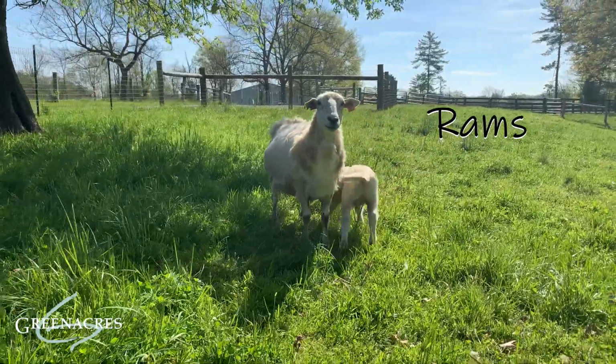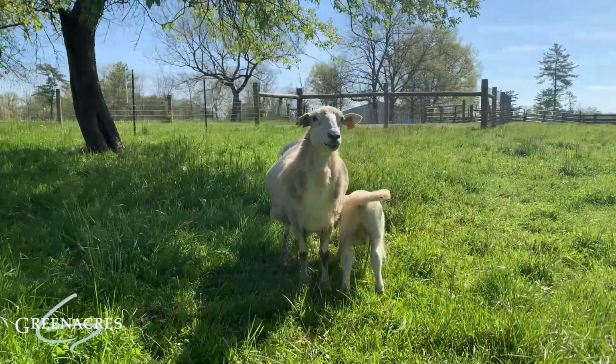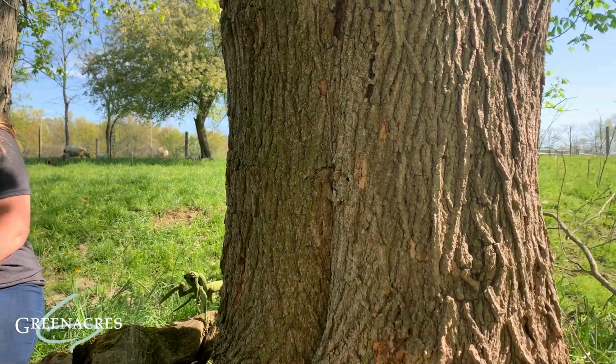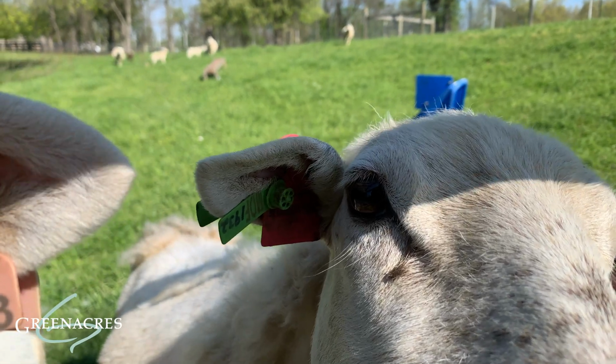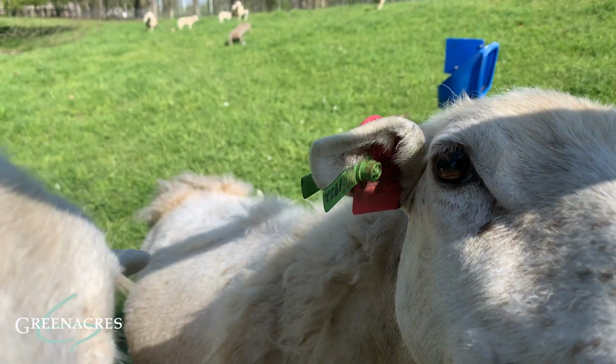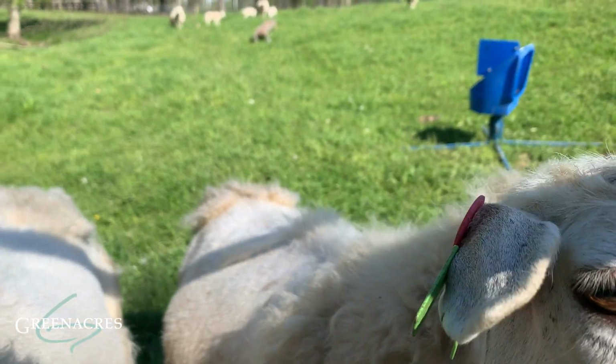Some of our sheep are used to reproduce and have lambs of their own. Others are raised for meat production, to provide nutritious food for us to eat. And each one has a tag in its ear so our farmers can easily identify the sheep and which year it was born, based on the color.